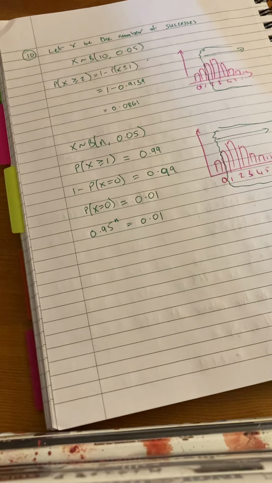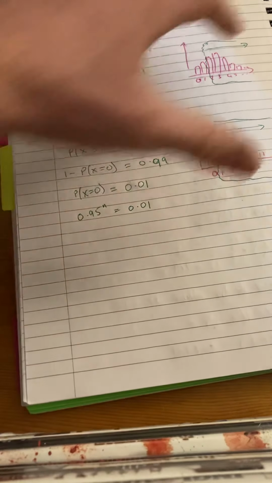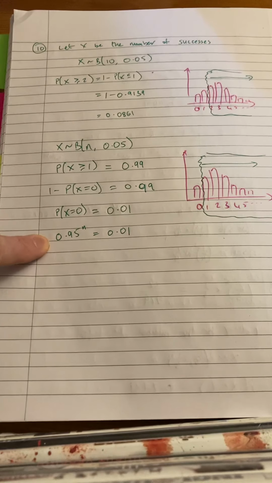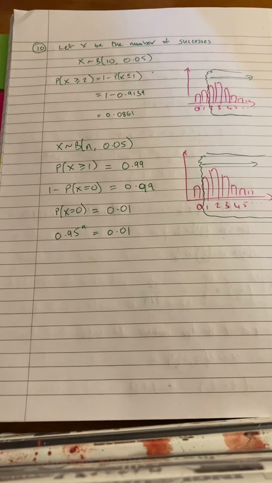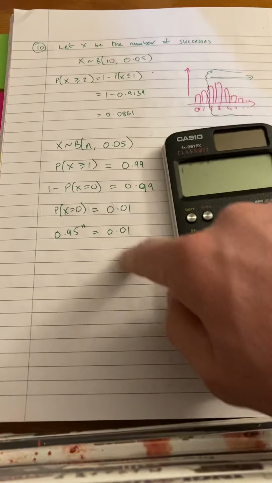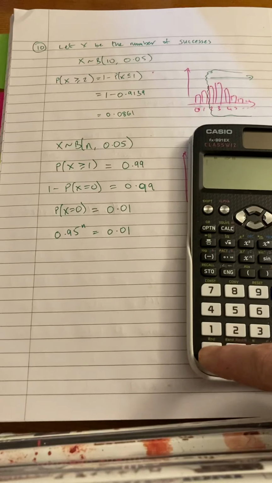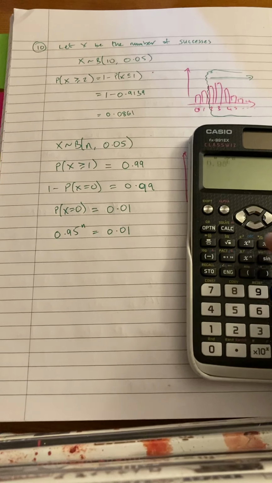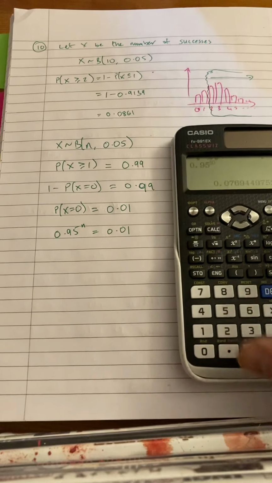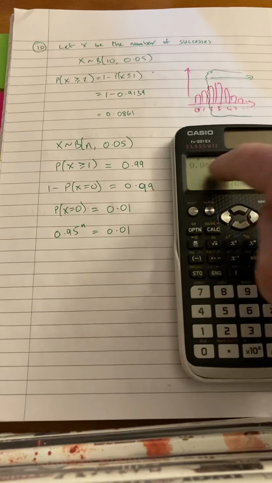And I'm going to stop now and say, at this point, with the maths we've done, we don't know how to solve equations like that. We can't solve equations like that. So what we do is we just use trial and error. If I go to my normal calculator and try some values for n until it gets to 0.01, I'm going to do 0.95 to the power, I don't know, 50. Well, 50 is not big enough.